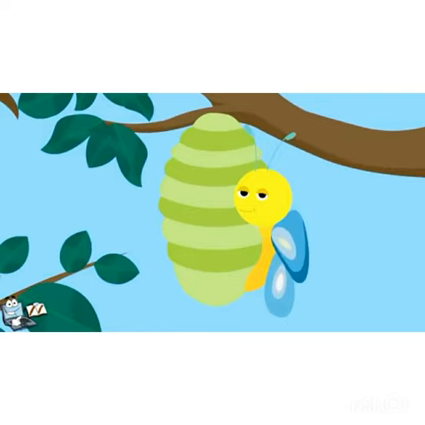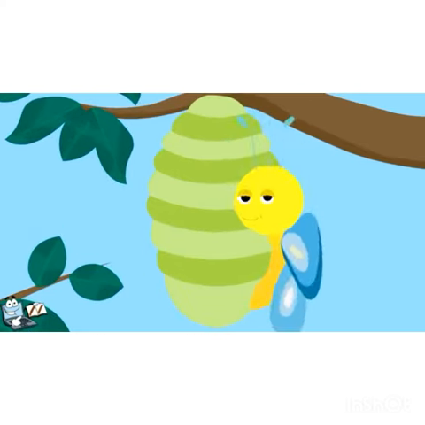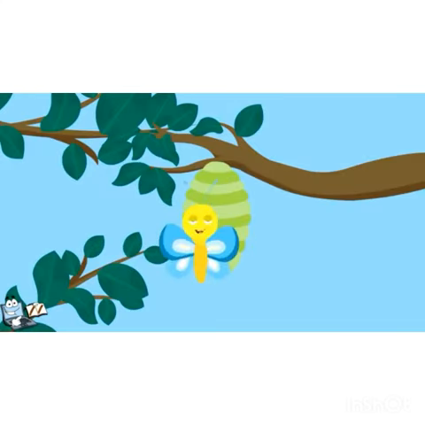When the butterfly comes out, its wings are soggy and soft. A butterfly rests for some time and its wings become stiff and help the butterfly to fly.